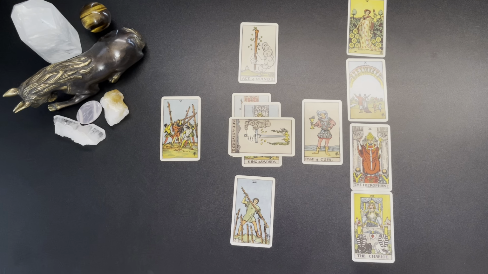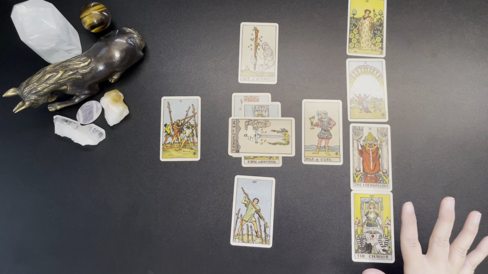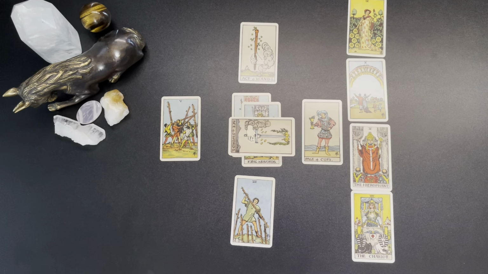after turning over and reading all of the cards, including the 10th card, review the spread as a whole, okay?